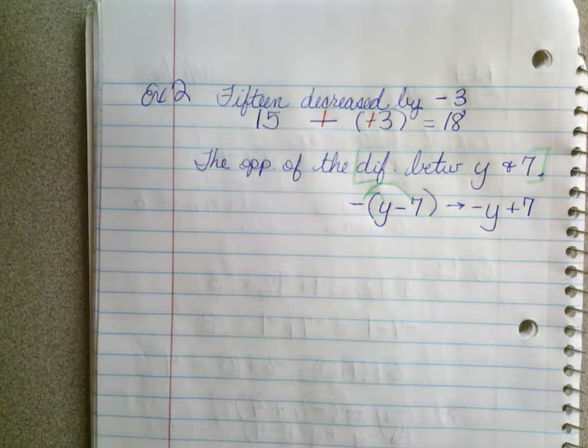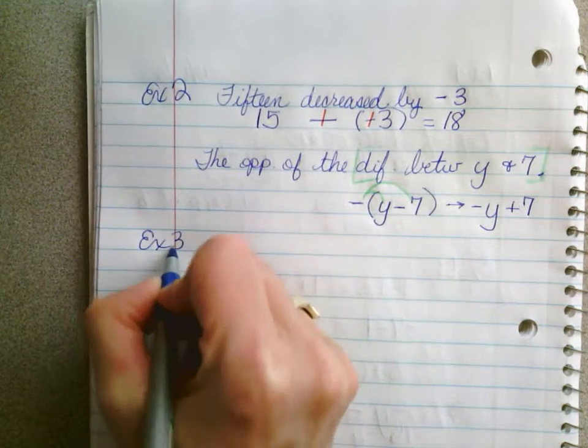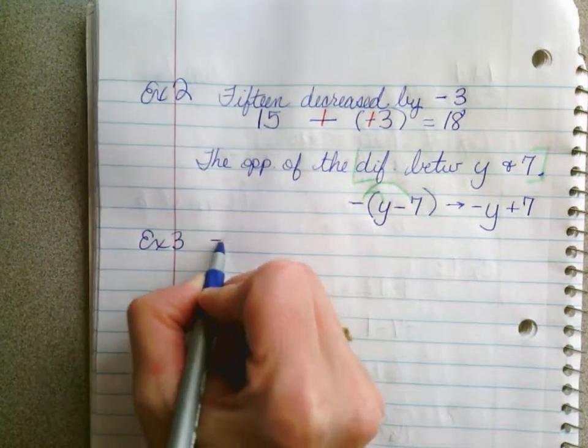Okay. How you guys feeling about this? Easy, right? I would agree with you. I would definitely agree with you. They might get a little bit bigger, like in example 3, but it's really not any bigger technique-wise. So let's just practice a few. I'm going to get these up here for you, and I want you to try them.